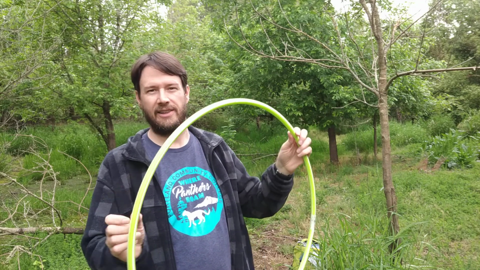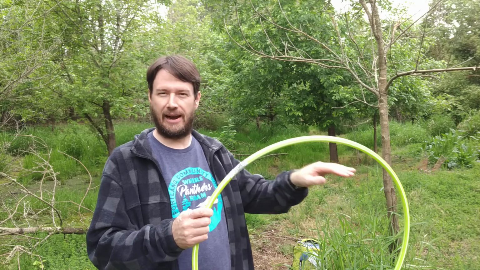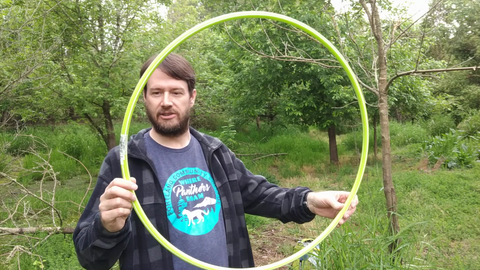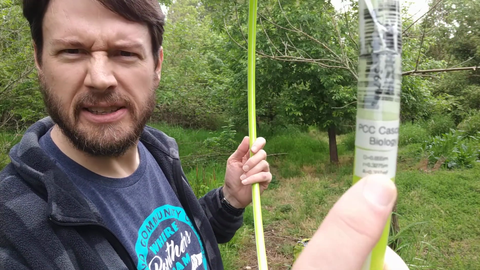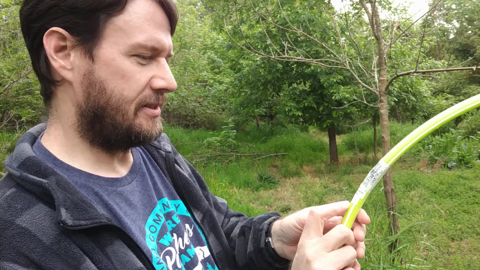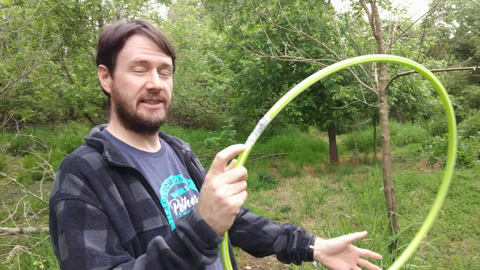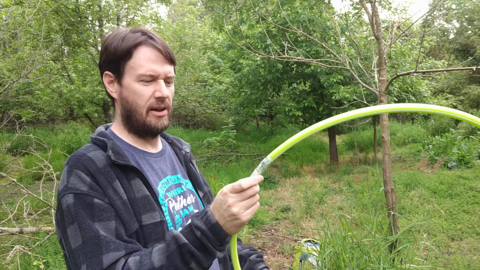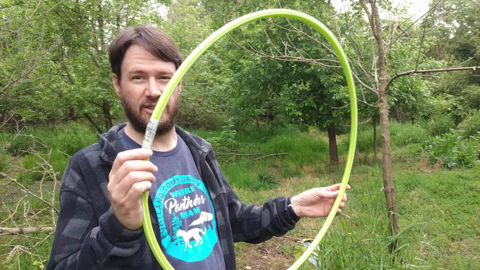And so a great tool for that is actually a hula hoop. You can measure the diameter and you can use some math to calculate the area of this circle. And we've actually done that here. And this hoop is, let's see, a little bit more, like 0.65 meters in diameter, which means that it has an area of about 1/3 of a square meter.